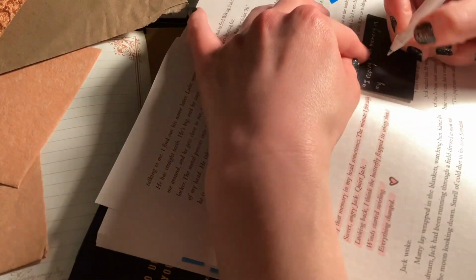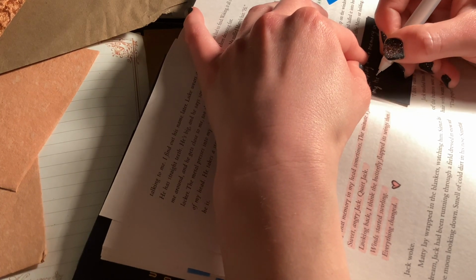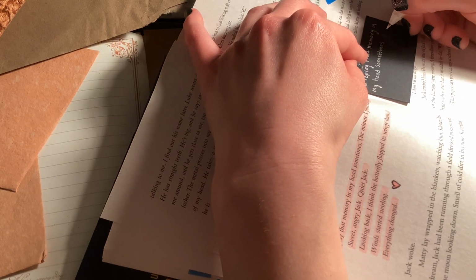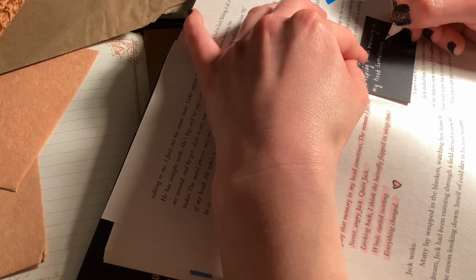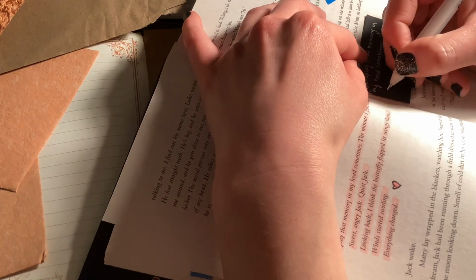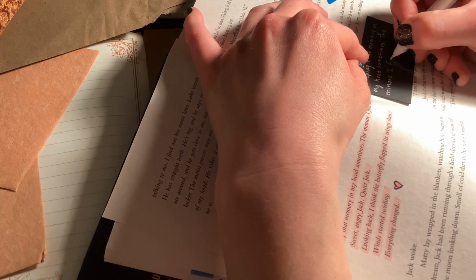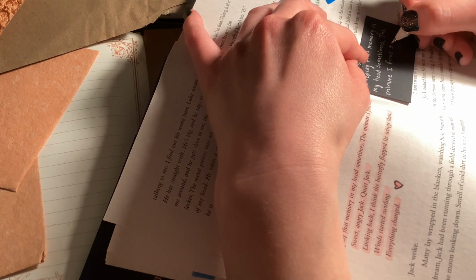So moving on, here I'm basically just writing down some of my favorite quotes from the book, and I'm using my white jelly pen to write those down so that way you can see the writing against the black page. And I really love these quotes. They're basically quotes from Ava and her thoughts of Jack, so I just thought that'd be really fitting to add onto the spread.